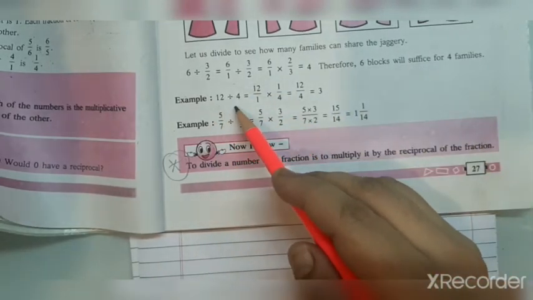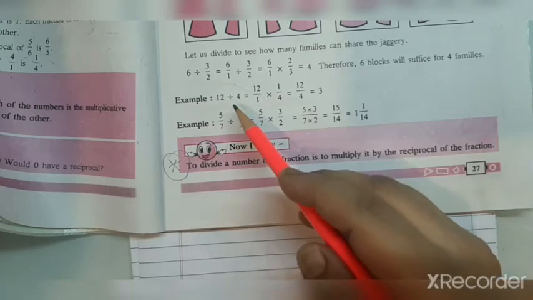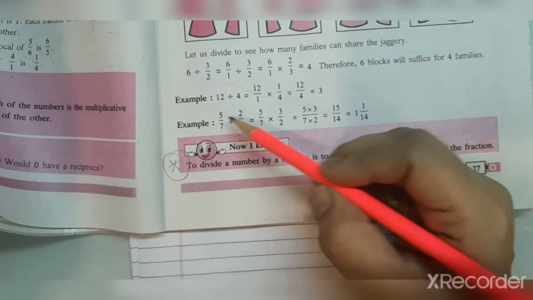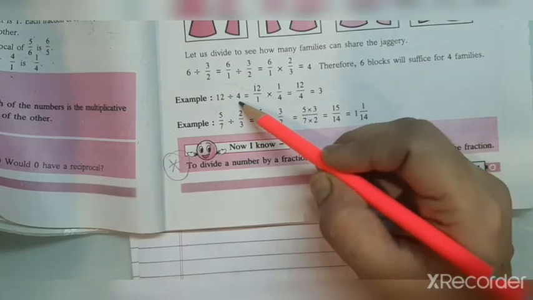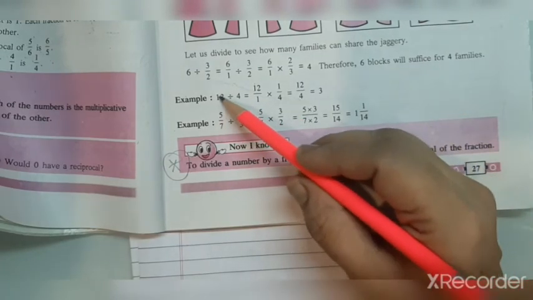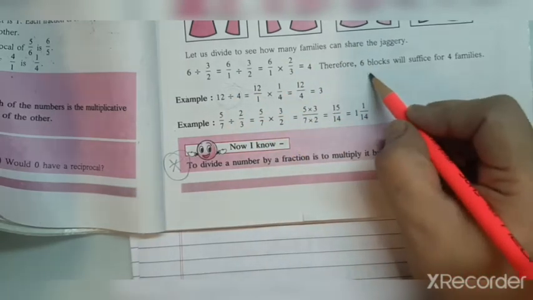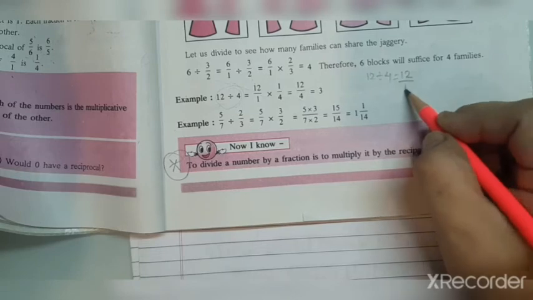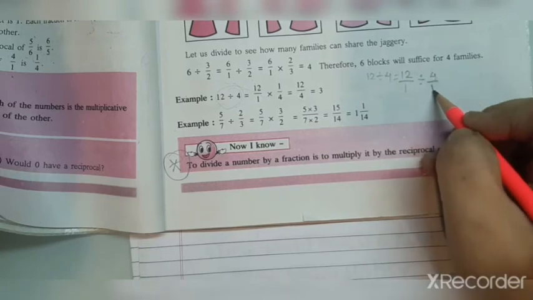Here 12 divided by 4. Now if we have to do this by the fraction division method, then 12 upon 1 and 4 upon 1. So actually what is this? It is 12 divided by 4. But in the fraction form, it is 12 upon 1 divided by 4 upon 1.